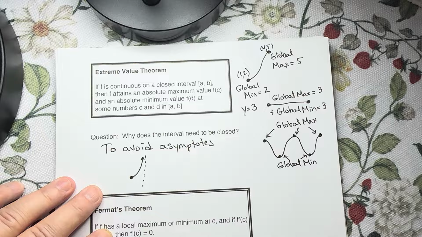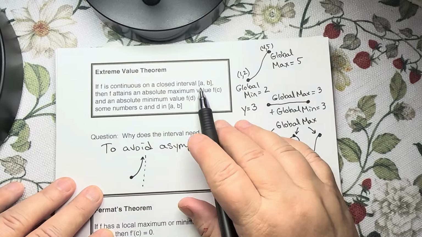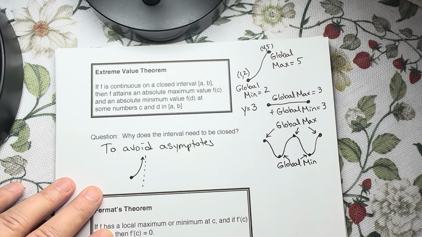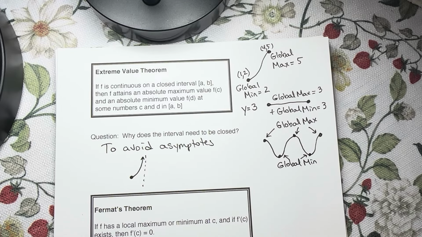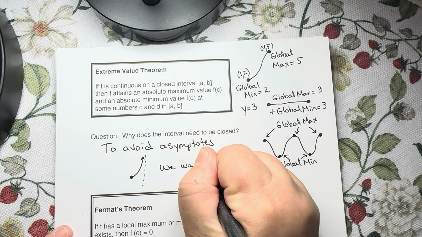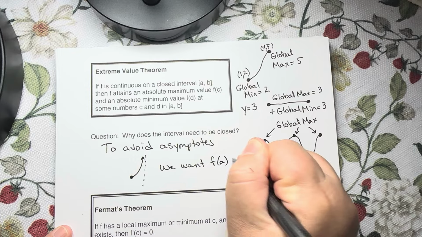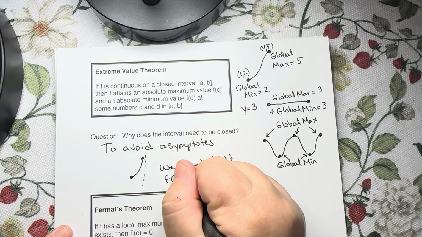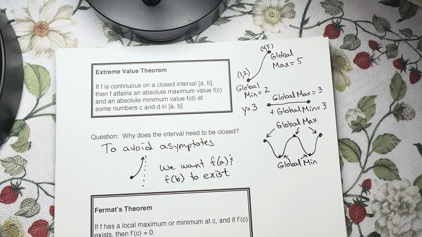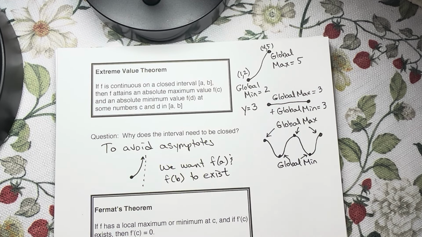So it has to actually be closed. You have to have f of a and f of b being existing values. Does that make sense? We want f of a and f of b to exist. So that's why we say it's closed. We can't do any of these. It just gets bigger and bigger and bigger, and it never quite reaches. We're not going to include that because that's going to be a different situation.